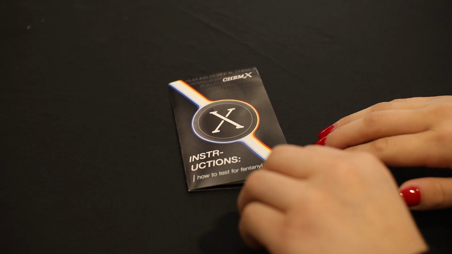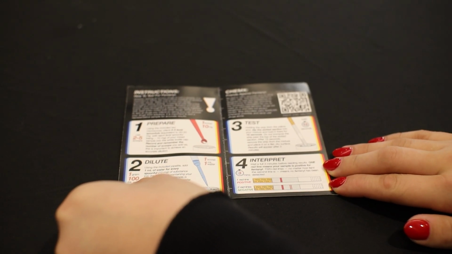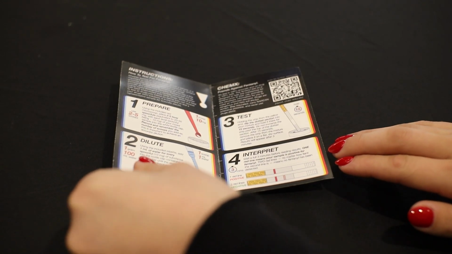For the most accurate instructions to test your drug for fentanyl, always follow the directions that come with your specific test kit, since steps can vary by brand.